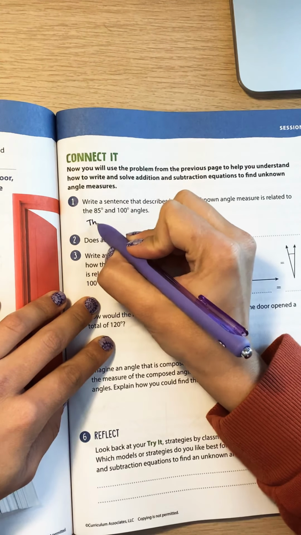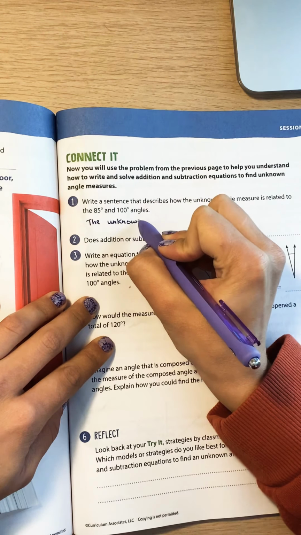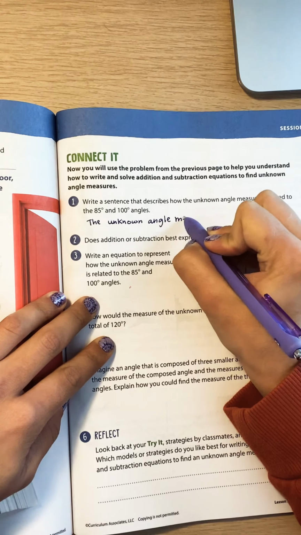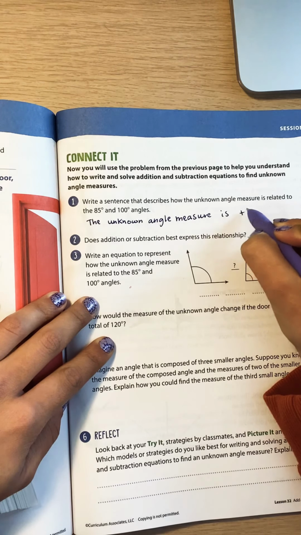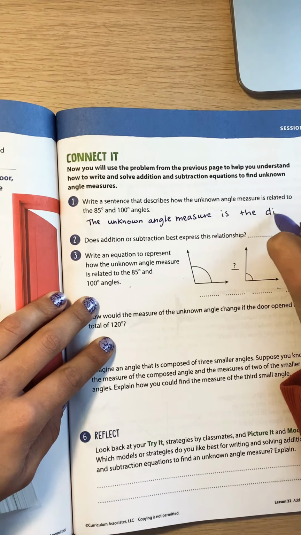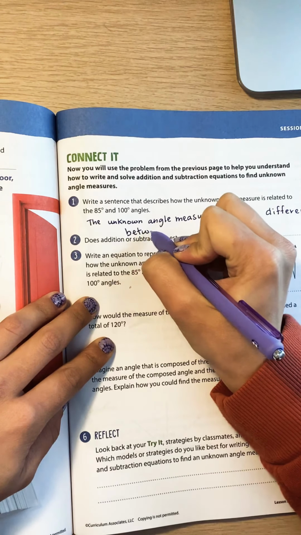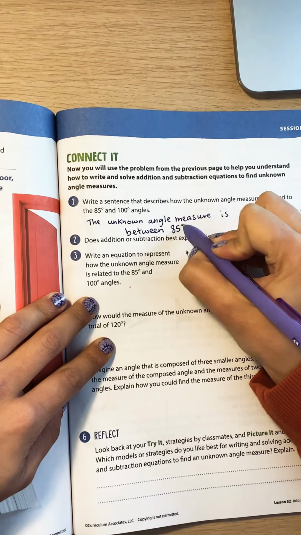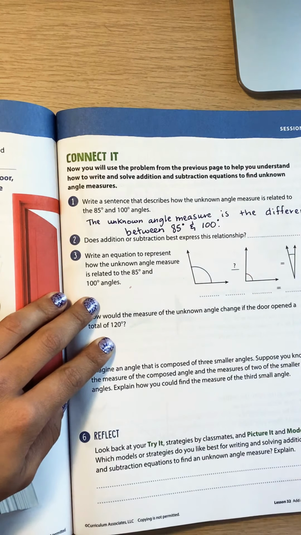So the unknown angle measure is the difference between 85 degrees and 100 degrees.